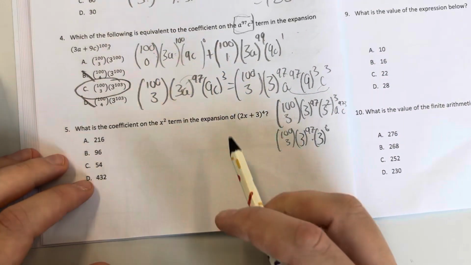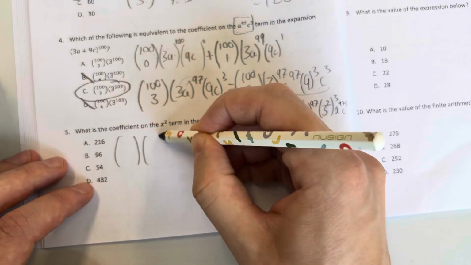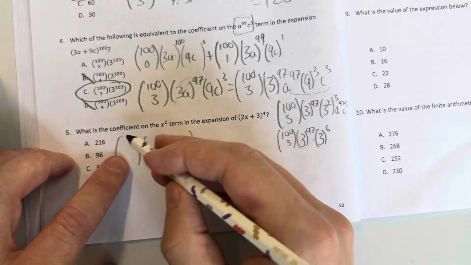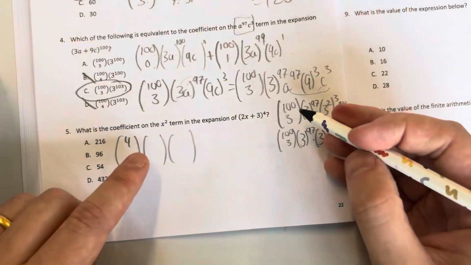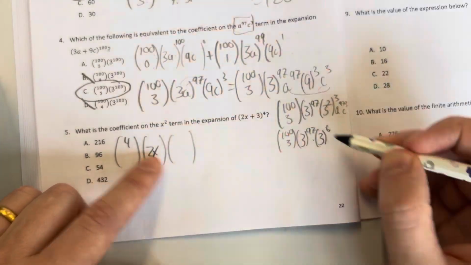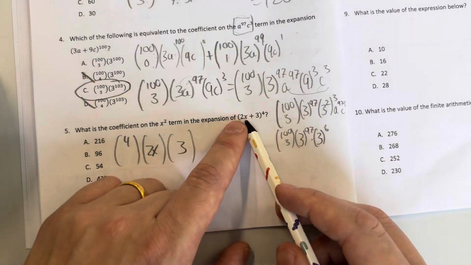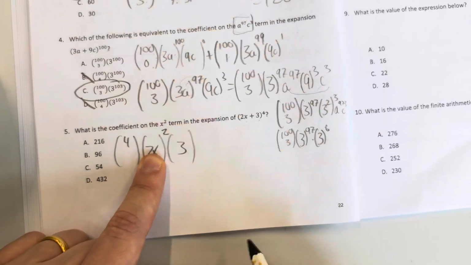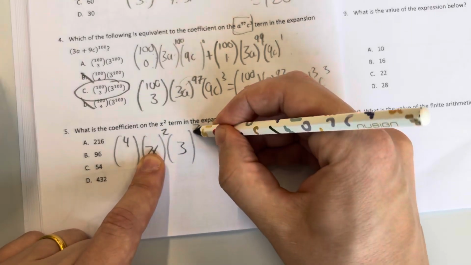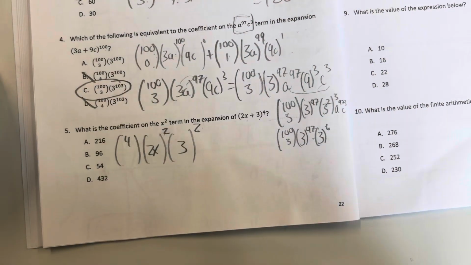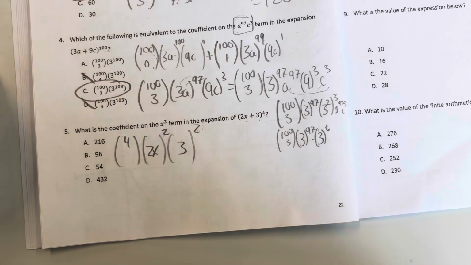The x squared term. Similar concept here. Each term can be broken down into 4 choose something because the power is 4. Like here it was 100 choose something because the power is 100. First term is 2x to some power. Second term is 3 to some power. So I'm pausing to say, if this is the only term with the x, we know this has to be the second. Because it's an overall power of 4, we know this also needs to be the second because they have to add up to 4. And we know the x squared term is going to be the 3rd term.